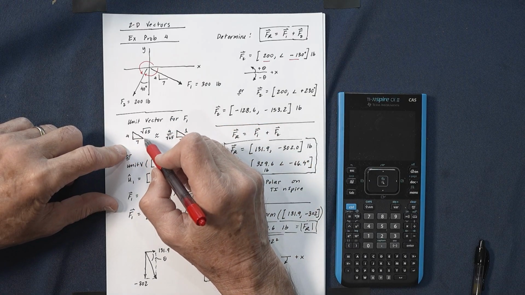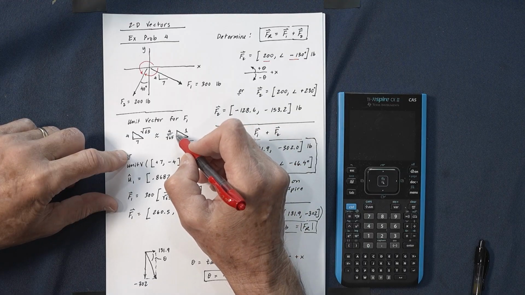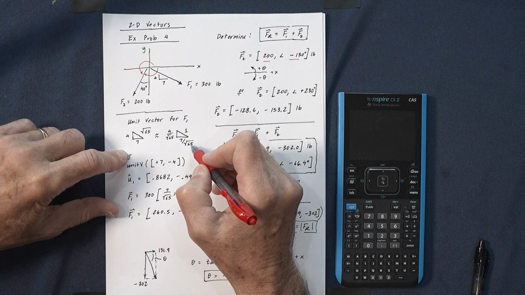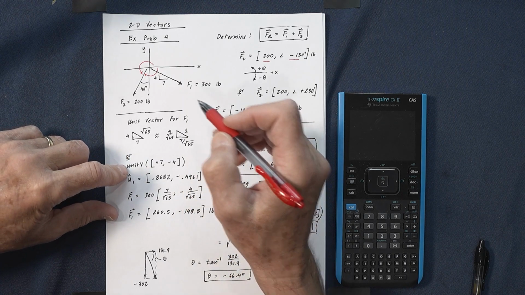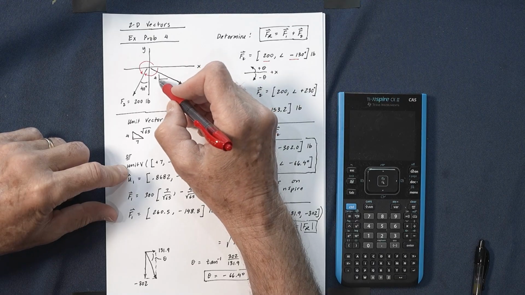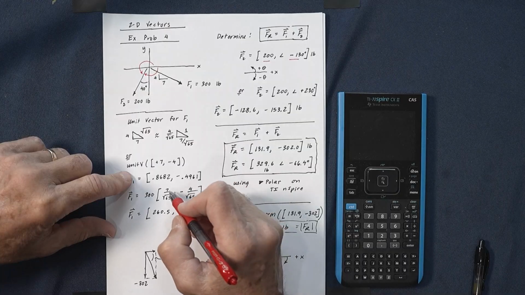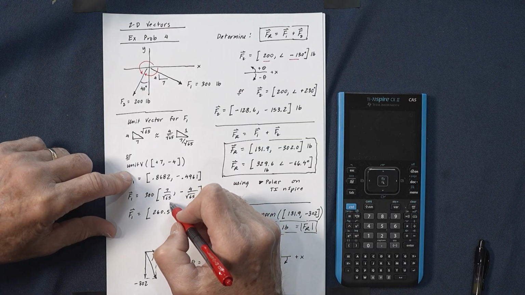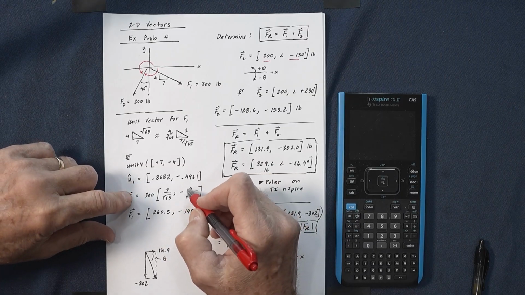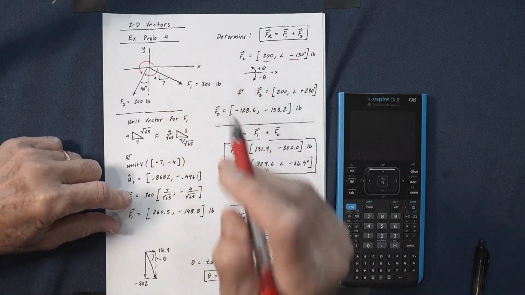If I divide all three sides by this, I get a hypotenuse of 1. This side is 4 over square root of 65. This side is 7 over the square root of 65. Because this is in quadrant 2, the y component is negative, the x component is positive. And so I get a positive 7 over square root of 65 as the x component of the unit vector.